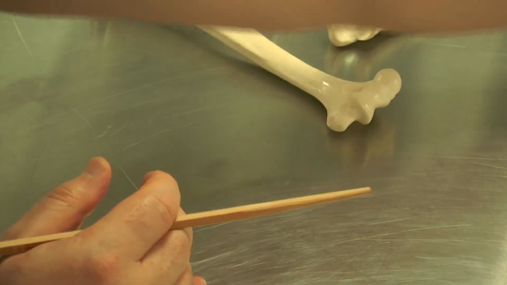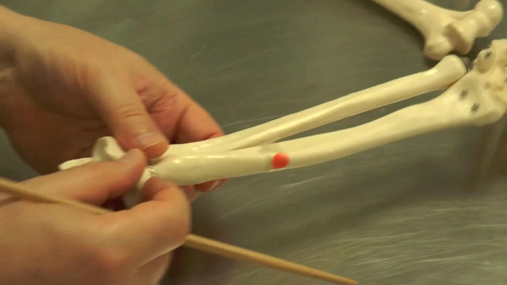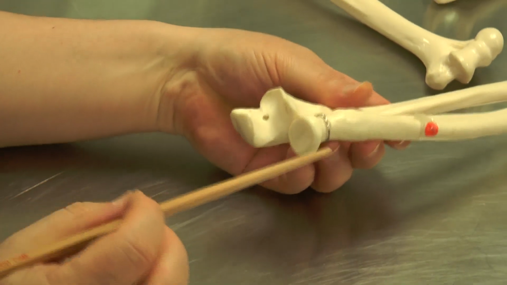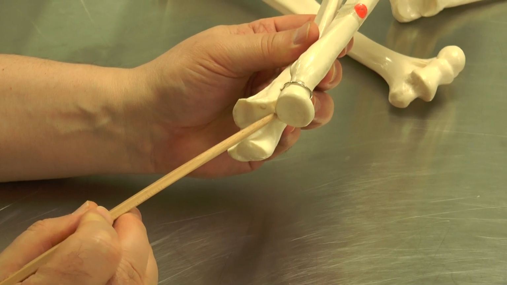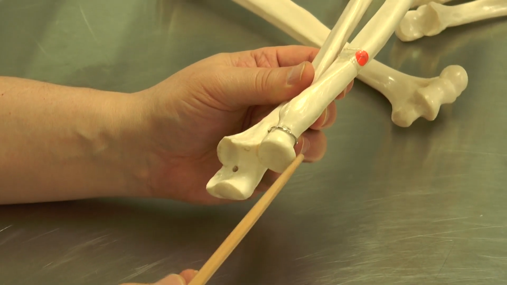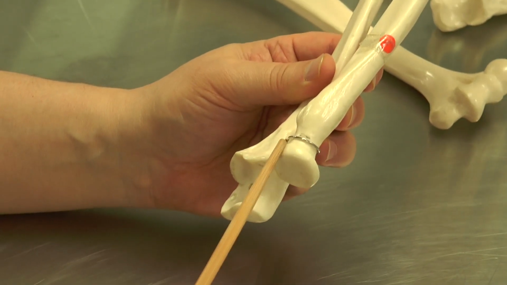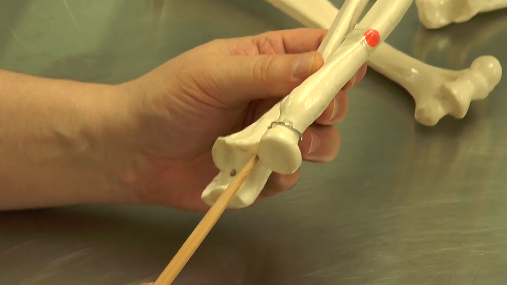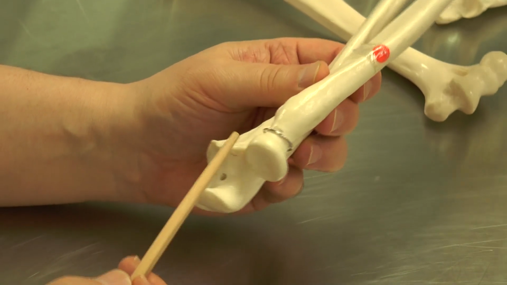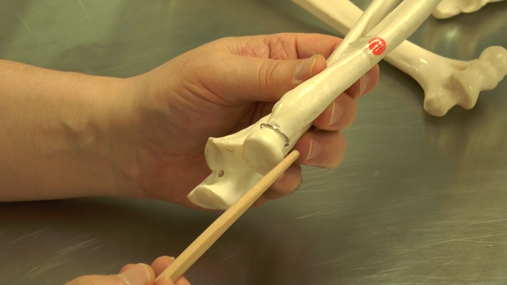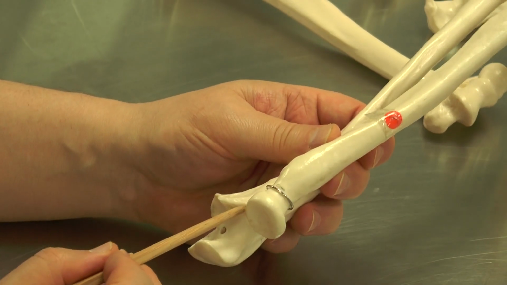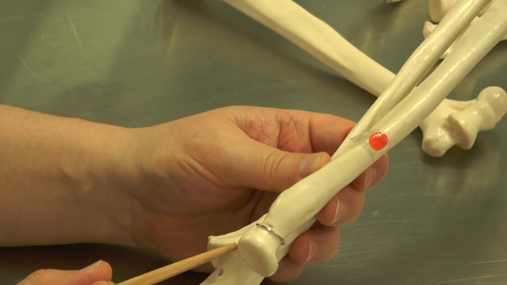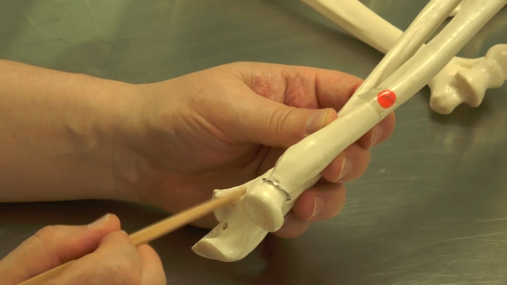The head of the radius attaches to the radial notch here. The head of the radius is circumferential, round, so it fits this radial notch. Second, we have the ligament referred to as the annular ligament.